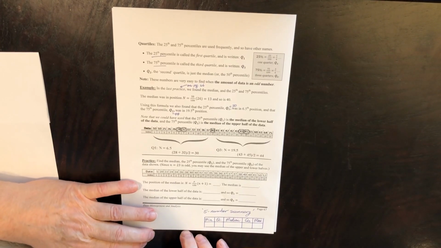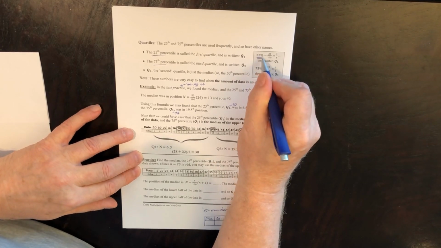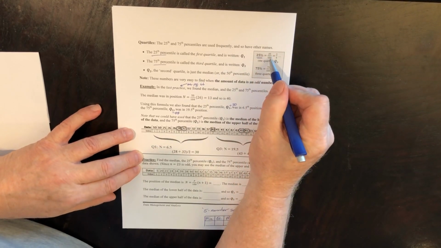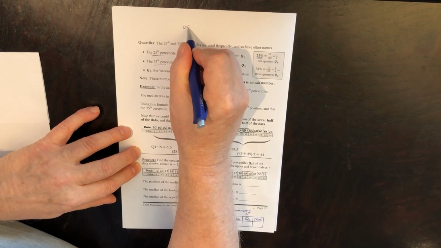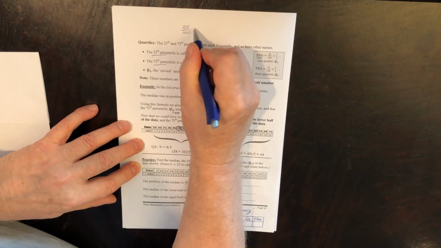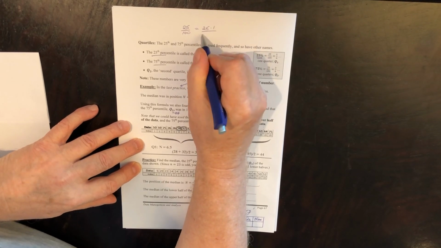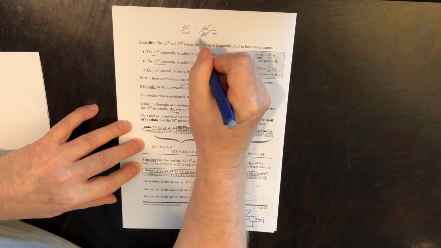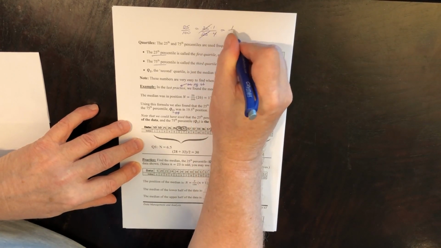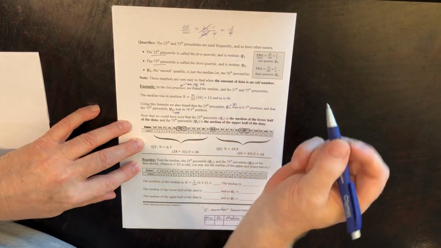The 25th percentile, think of 25%. What is 25%? 25 out of 100. 25 out of 100 is the same number as 1 quarter. 25 is 25 times 1. 100 is 25 times 4. The 25s can cancel.